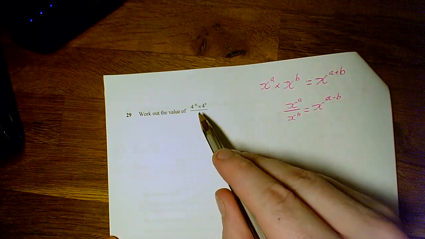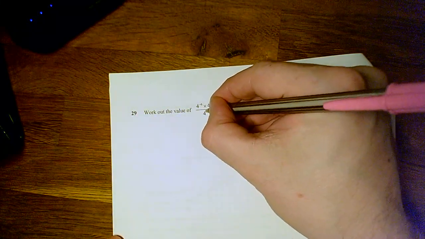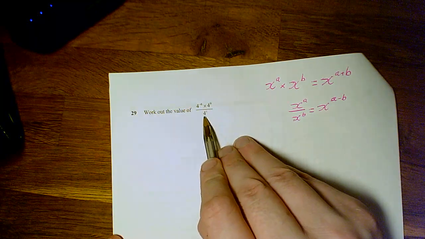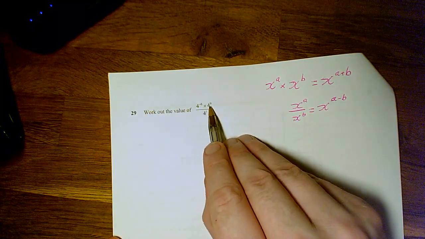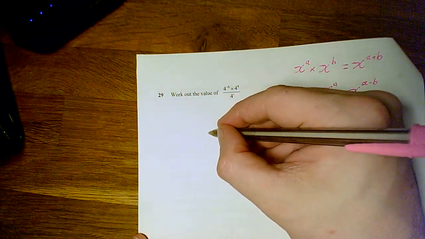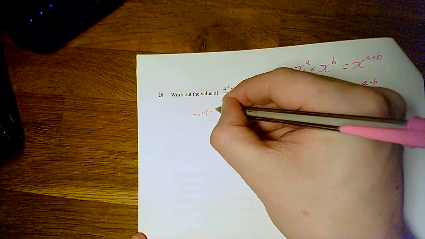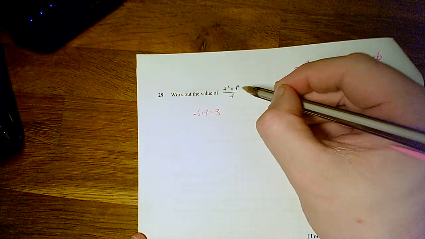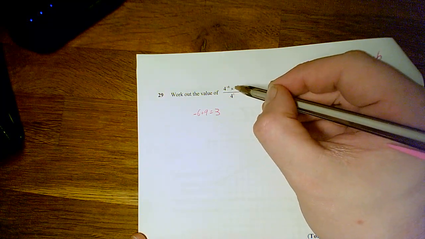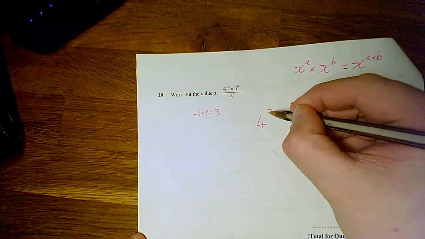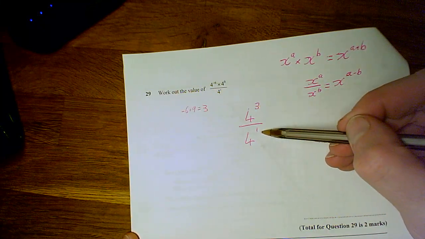So let's apply them in this instance. I'm just going to sort the numerator out first. Something that's useful is when you don't have an index, it means it's 1. So 4 to the power minus 6 times 4 to the power 9. I'm going to add them together. Minus 6 add 9 is 3. So I'm going to rewrite this, but change the numerator, instead of a minus 6 and a 9, 4 to the power of 3 divided by 4 to the power of 1.